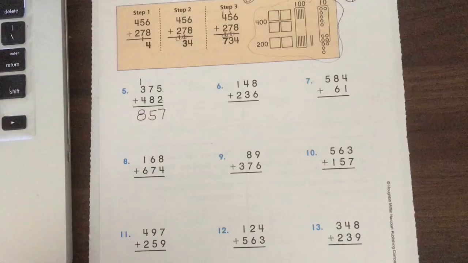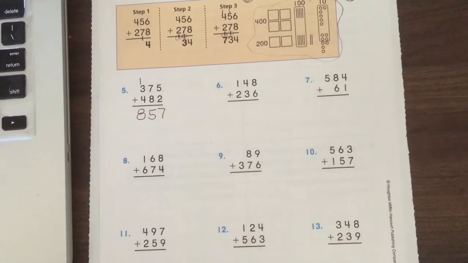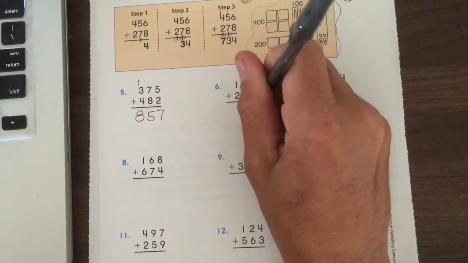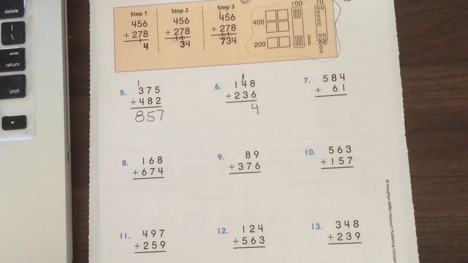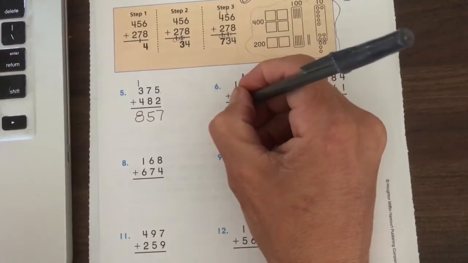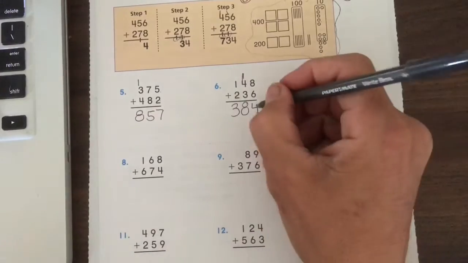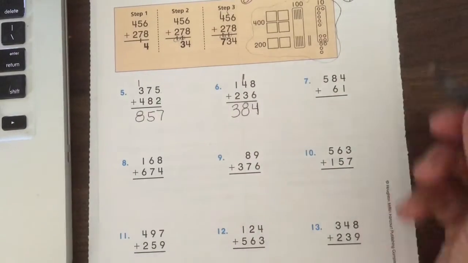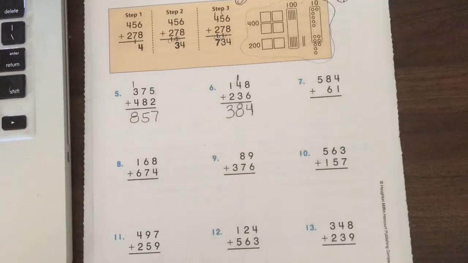One more together, number 6. 8 and 6. Again, if it goes beyond 10 like this does, you have to take a pause and put the 8 and 6 together in your brain, which is, well, how do I do that? Well, I know 6 and 6 is 12. I'd add 2 more, so it gets me to 14. And now I'm breaking apart that 14 into 4 ones and 1 ten. And then 1 and 4 is 5. 5 and 3 is 8. 1 and 2 is 3. My answer is 384.